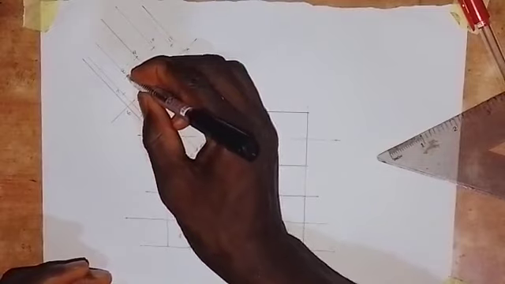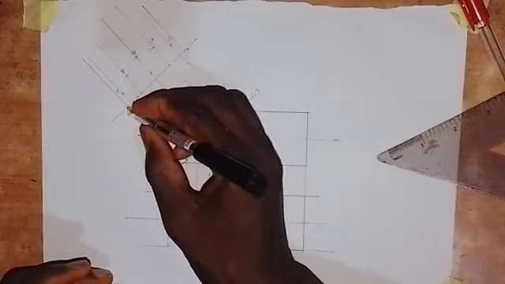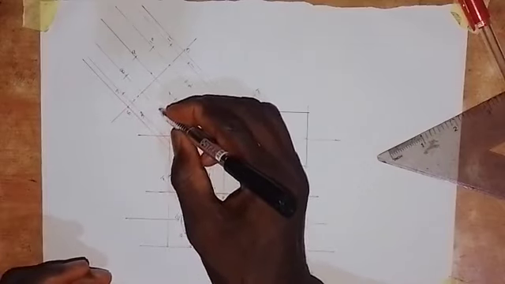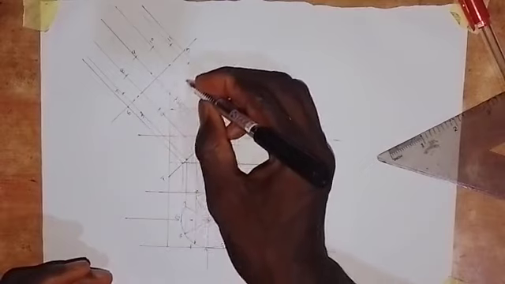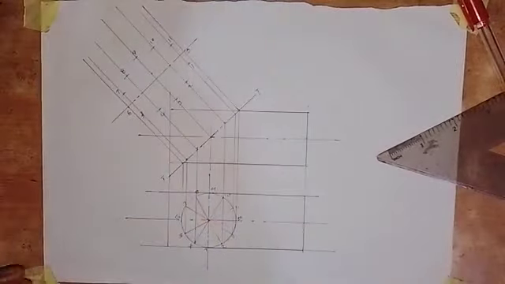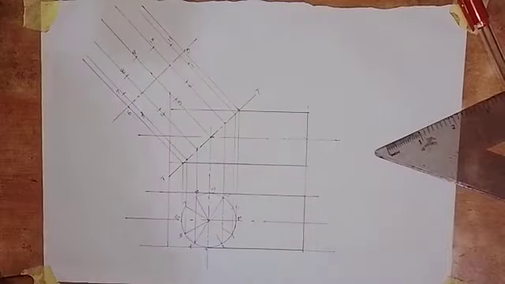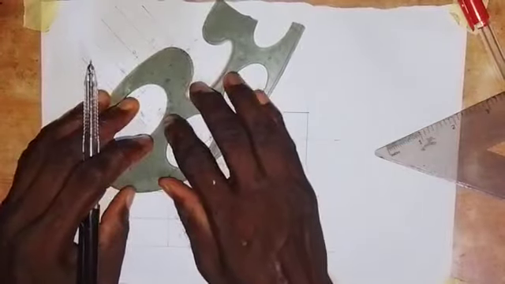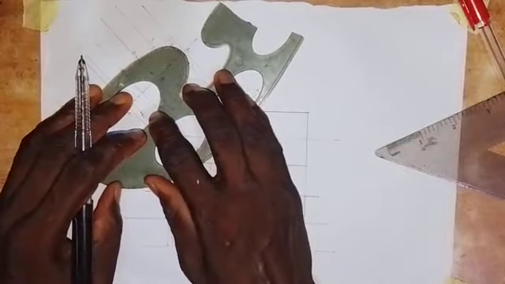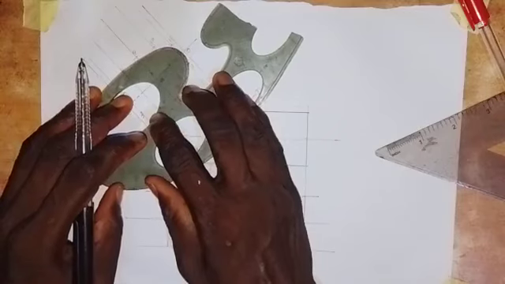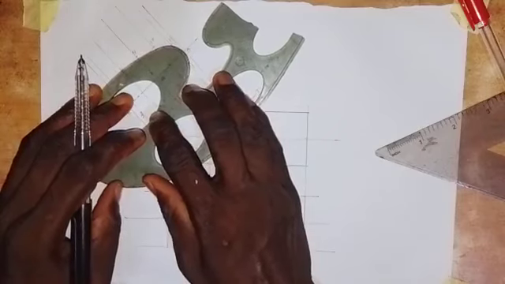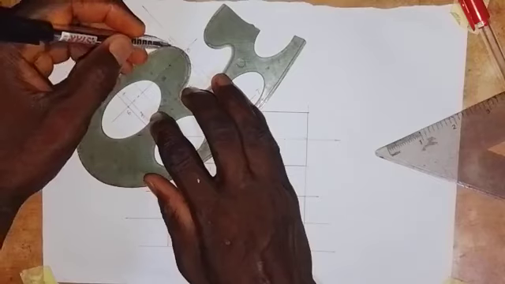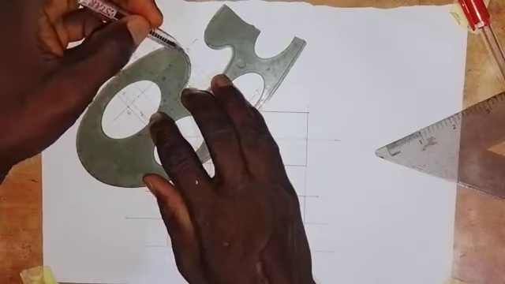Okay, as I'm doing it here, it's very, very simple. You can see it. I'm dotting the point so that we can see it clearly when we are to join them together. With my French curve, I will come to this point. So I can make use of this to join these 2 points together like this.